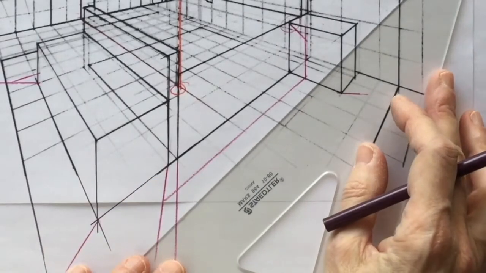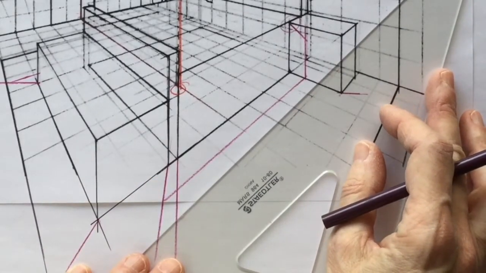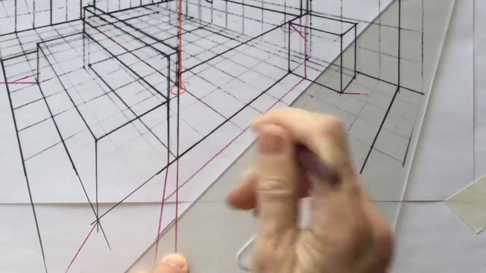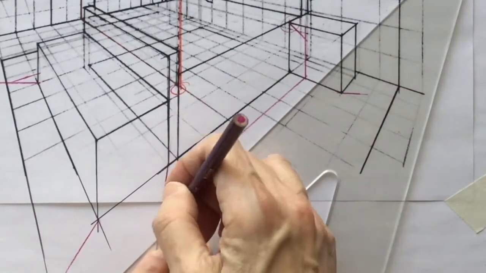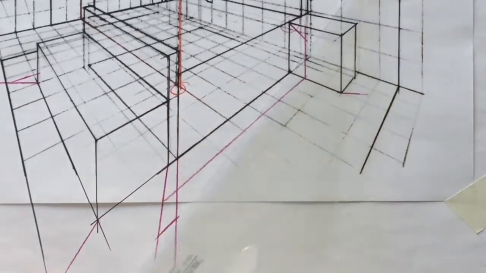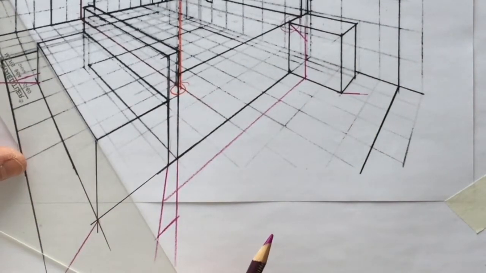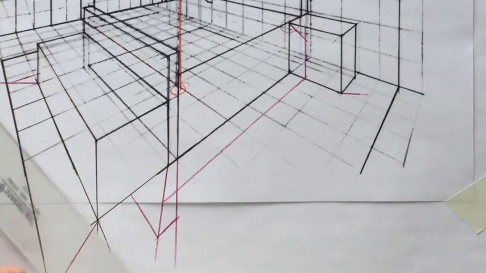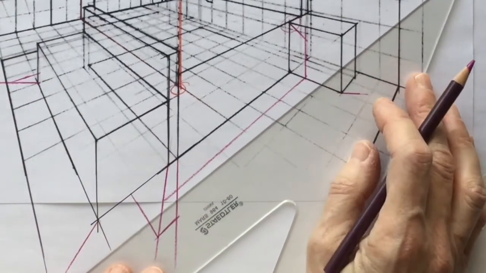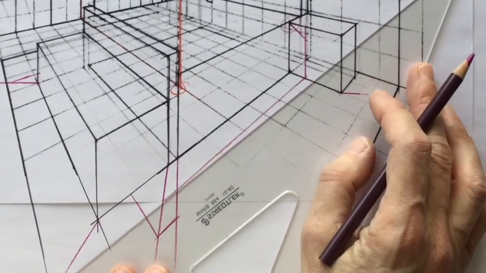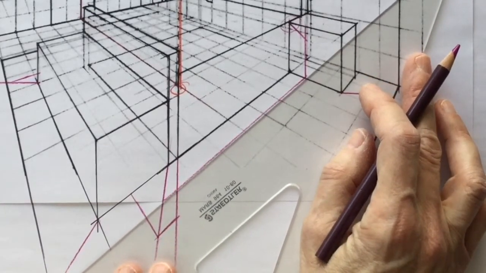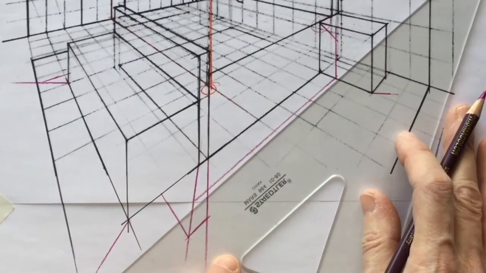The footboard is a little bit taller, so I'm going to put that in using my right vanishing point. I'm going to, whoops, cut off the height of that with my right vanishing point, and then to finish it I have to use my left vanishing point. And for convenience sake, I think I'm just going to continue this shadow. So I'm using my right vanishing point again.